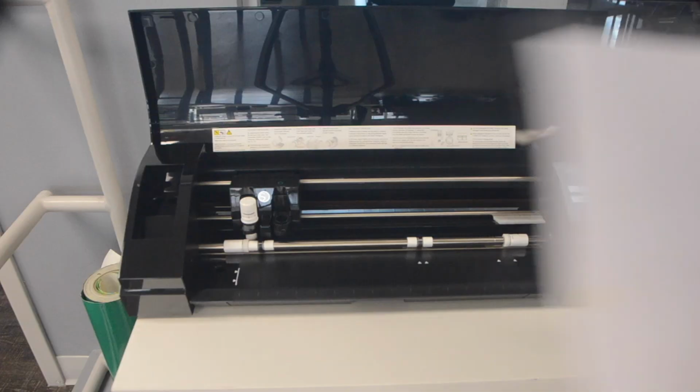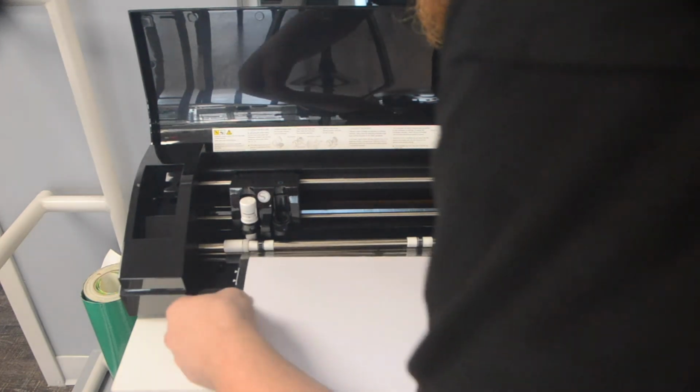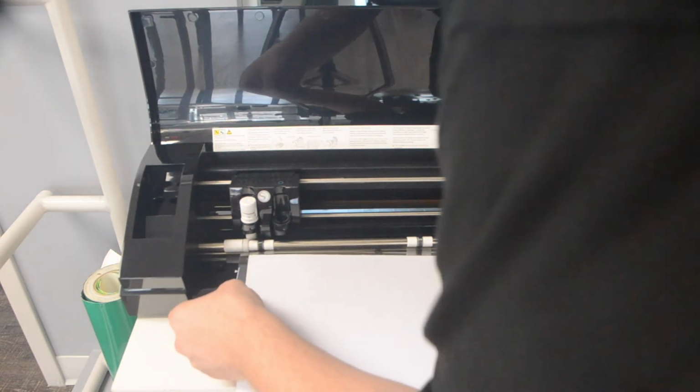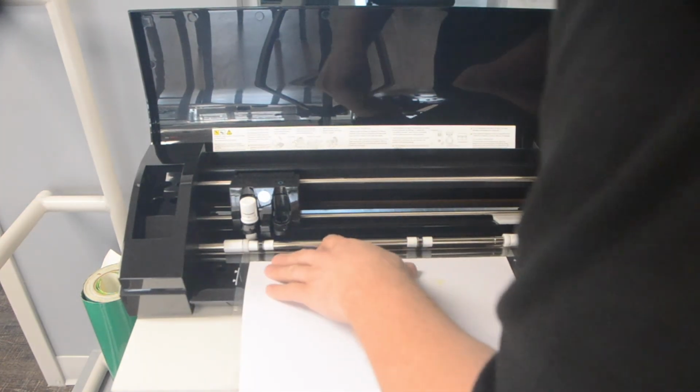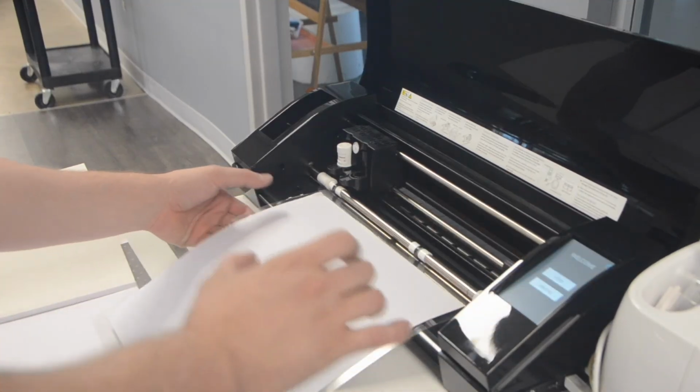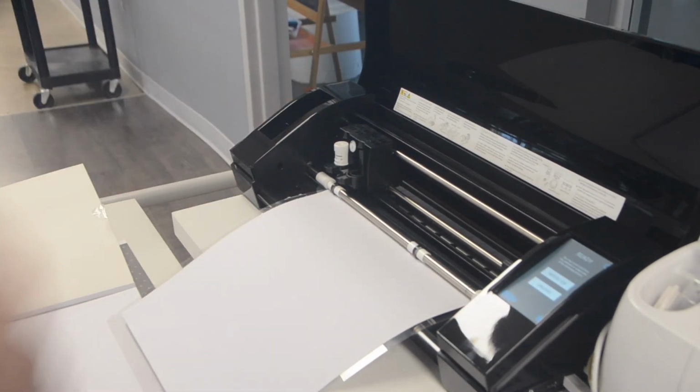Then you use the arrow to load it into the machine. There's a couple little markers to mark where the mat should go. Arrows on both sides. Line it up as best you can. Hold it somewhat firmly, but loose at the same time so that it can take it into the machine.